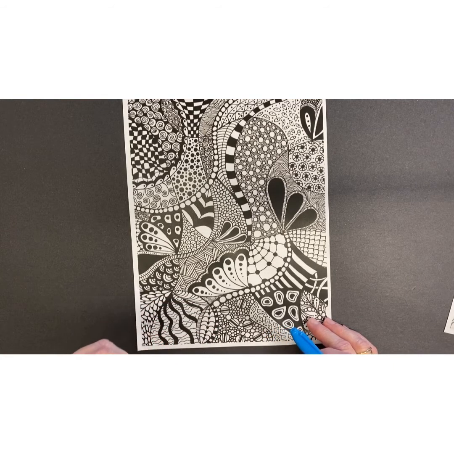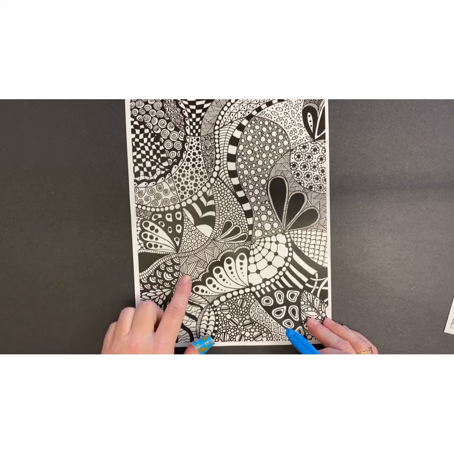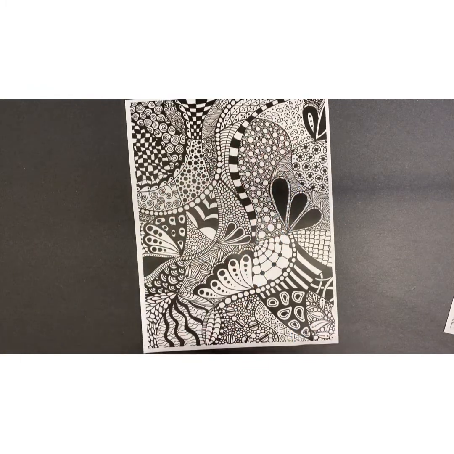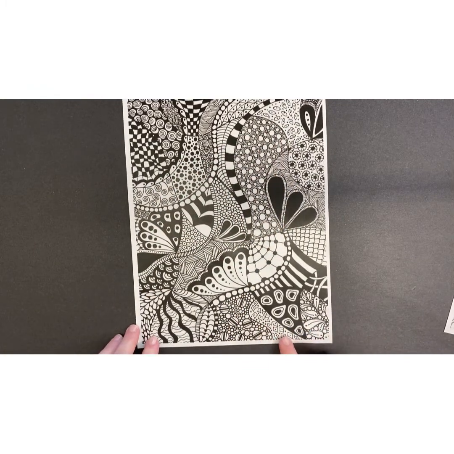You just want to really focus on patterns and line and making those patterns nice and tight and neat and as interesting as possible. All right, this one has lots of different patterns. You know, it looks like fish scales, it looks maybe like pebbles or eyes. You might have diamond patterns. So lots of different things going on, rainbows.